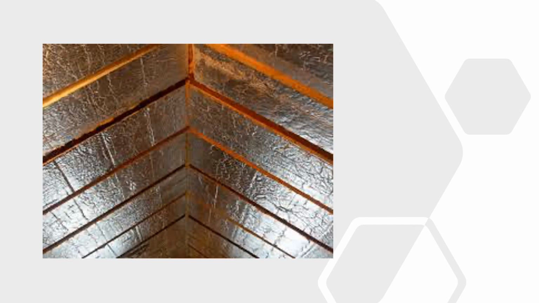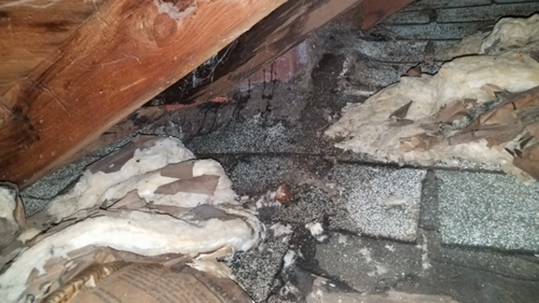There's a bigger picture of the insulation there, and then here's some areas where you got one roof put on and another roof built down into that roof. So be careful when you get into unique situations like that.